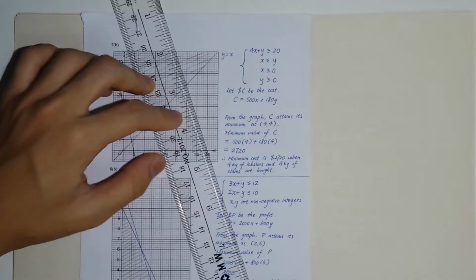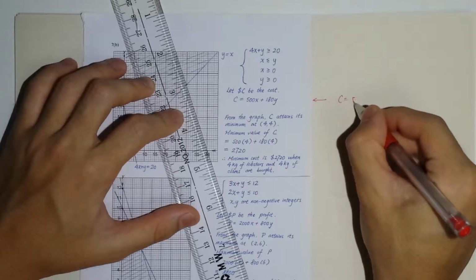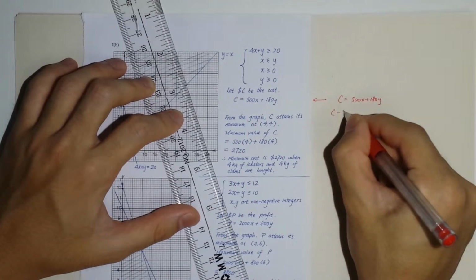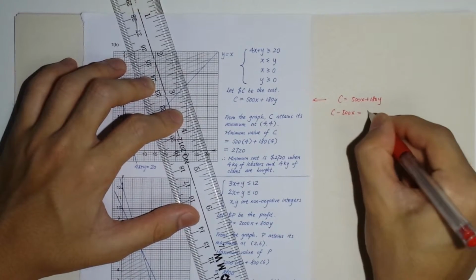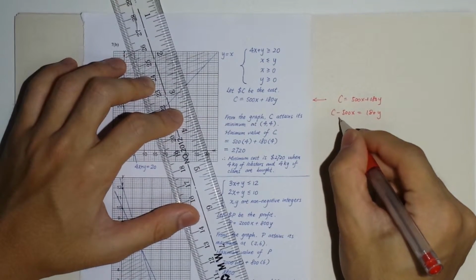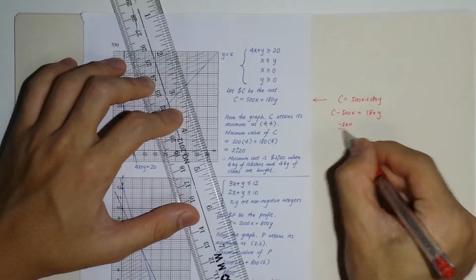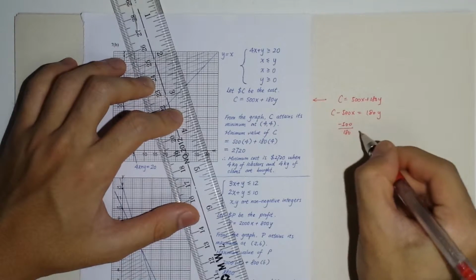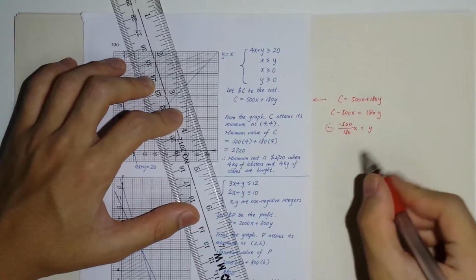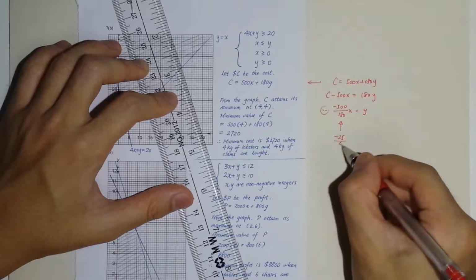So the matter is how to find the slope of this line. Let's say C equals 500x plus 180y. You can rearrange the terms, because you're going to find the slope. Actually, this part does not matter. What matters is only this part, negative 500 over 180, x equals y. So the slope would equal negative 25 over 9.